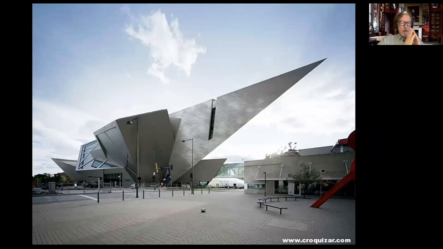So this is the Denver Art Museum by Daniel Libeskind. With modern engineering and building technology, it's certainly possible to create configurations such as this that seem to defy gravity. We see that all the time in modernist architecture. Look, Ma, no hands.